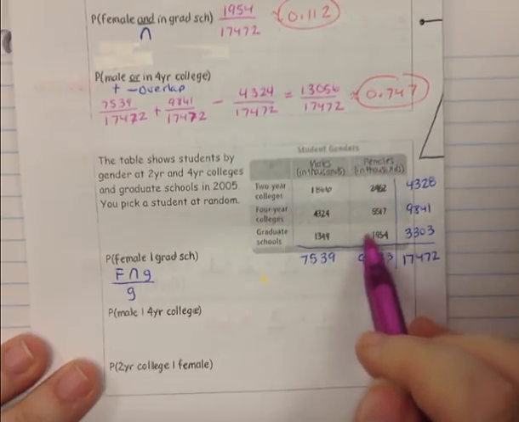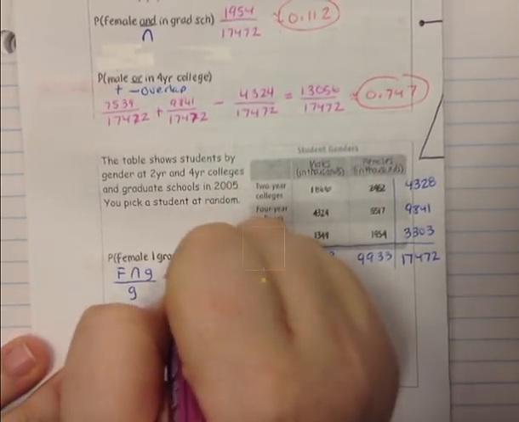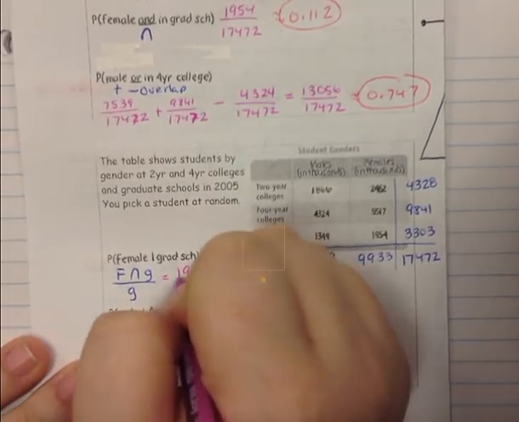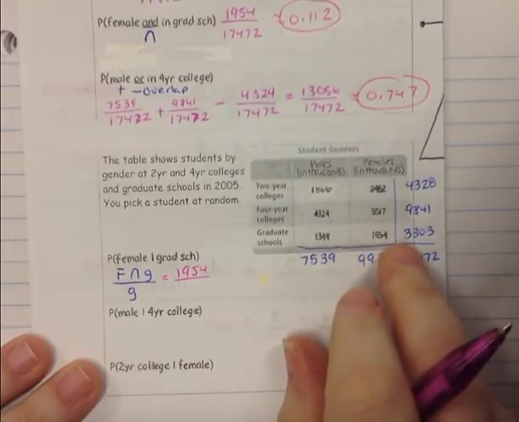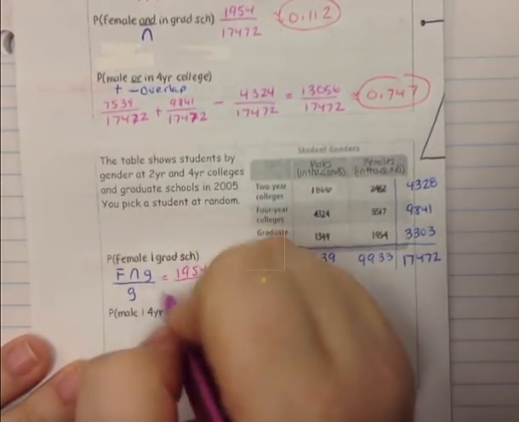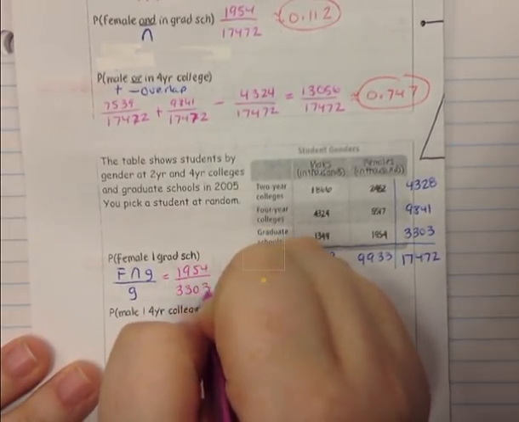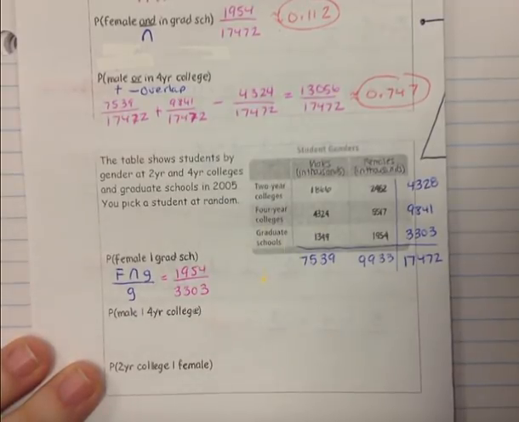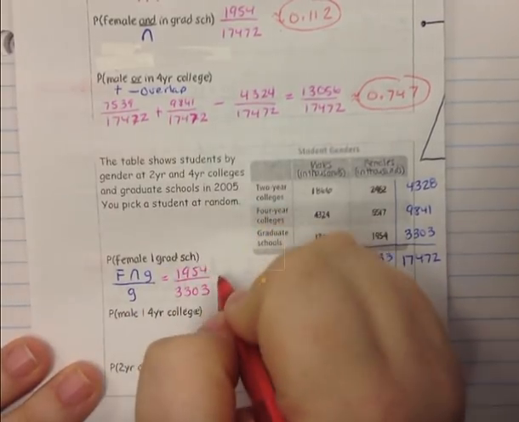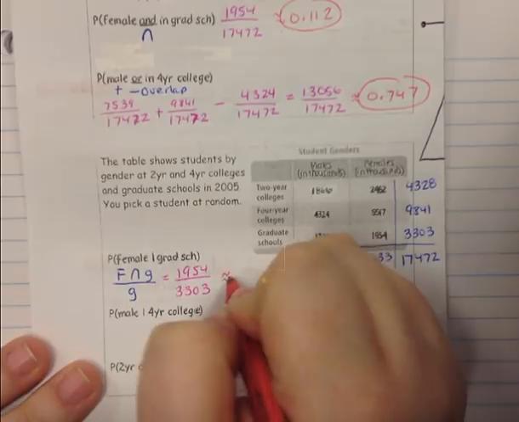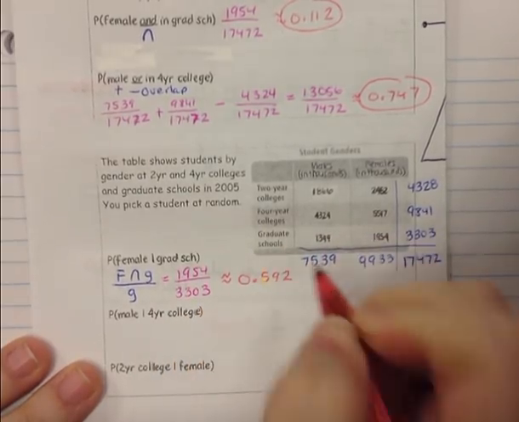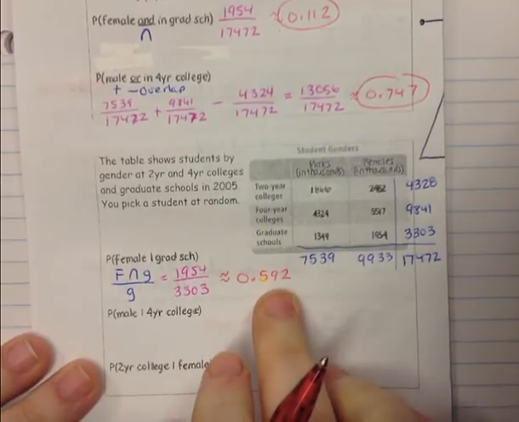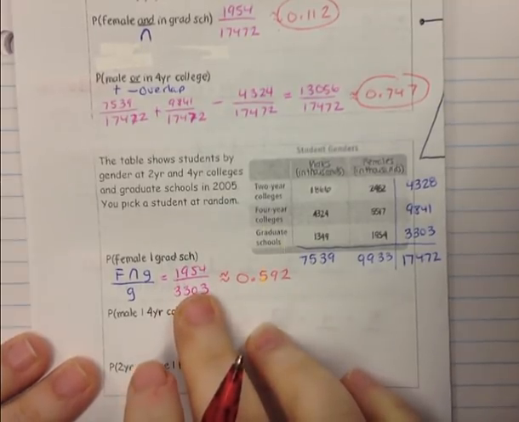So that's 1,954 students out of, we want the total of all grad schools, graduate students. So 3303 would be our denominator. We plug that into our calculator, round to three significant figures, and we get roughly 0.592. So of all the grad students that were chosen, over half of them were females.